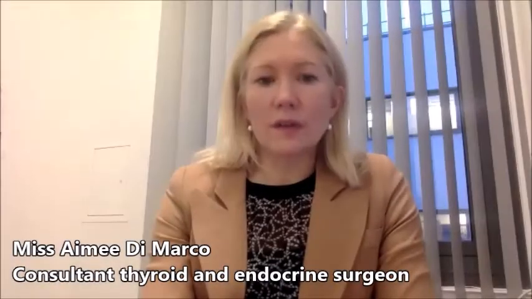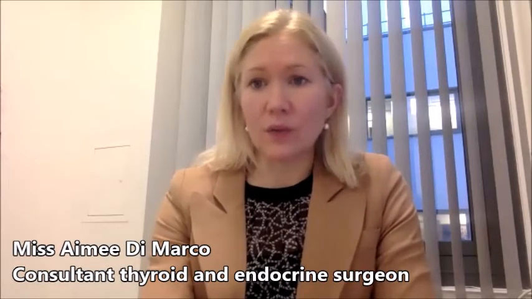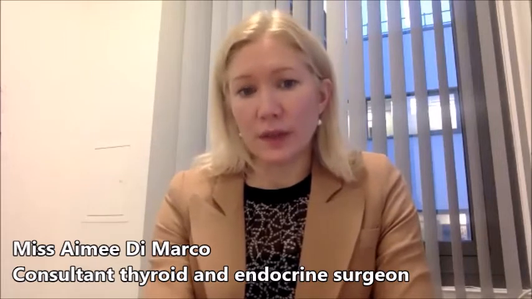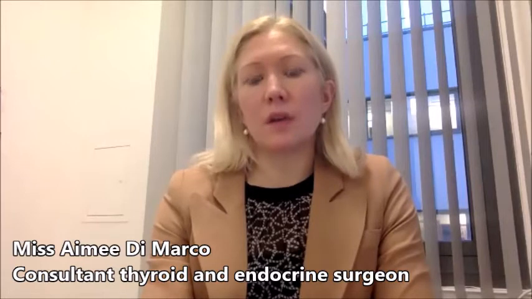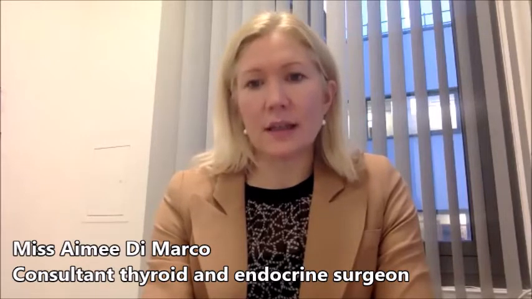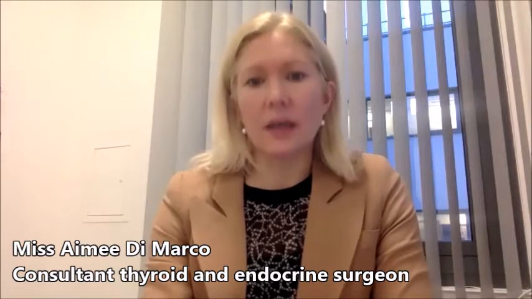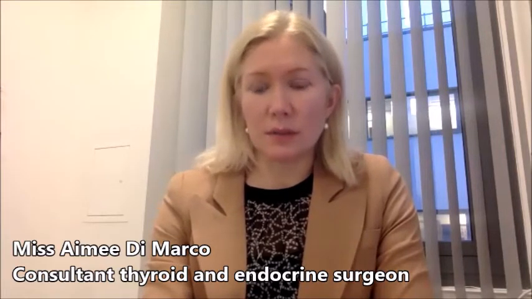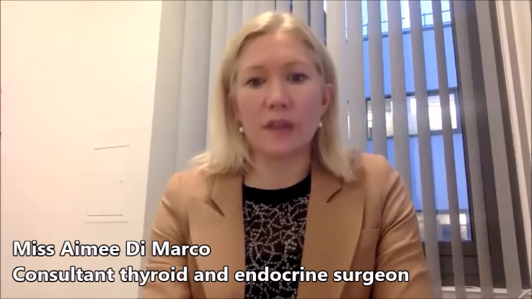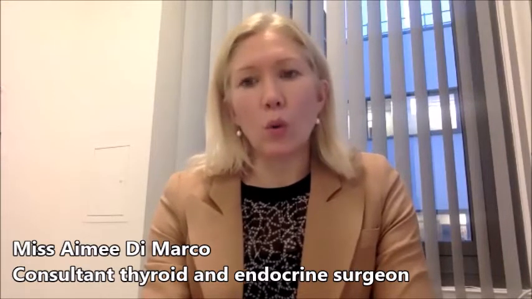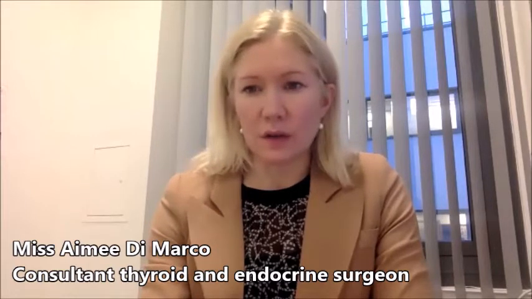So thyroid surgery is required for patients who have thyroid cancers, which has been proven on biopsy. It's required for patients who have thyroid nodules. That means a growth within the thyroid. And these can require surgery either because they get to such a size that they may be causing pressure symptoms for the patient, and that may range from difficulty swallowing to a feeling of tightness, or because it's not possible to make an accurate diagnosis with a biopsy for those nodules.